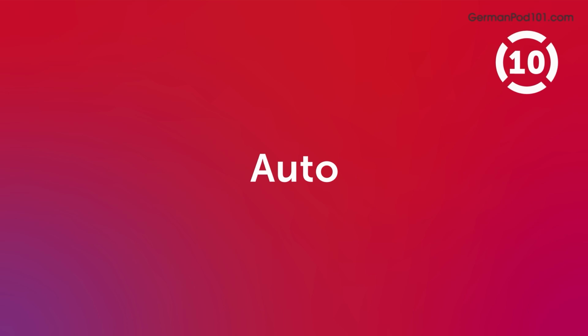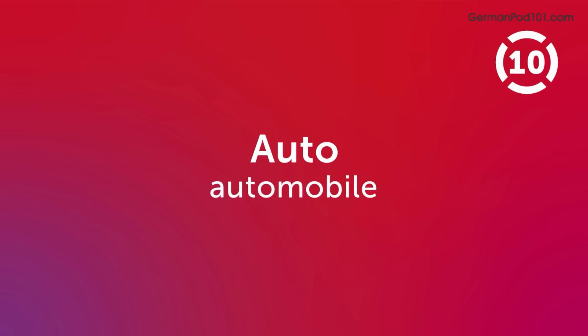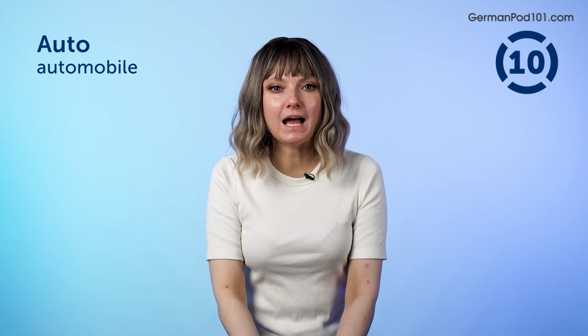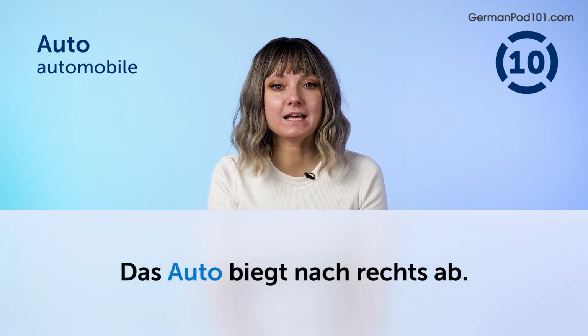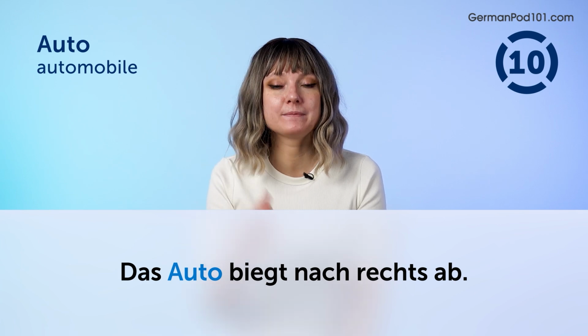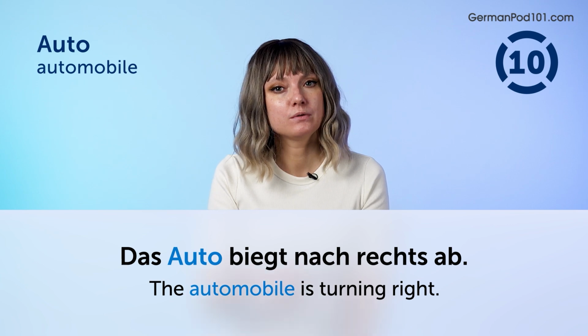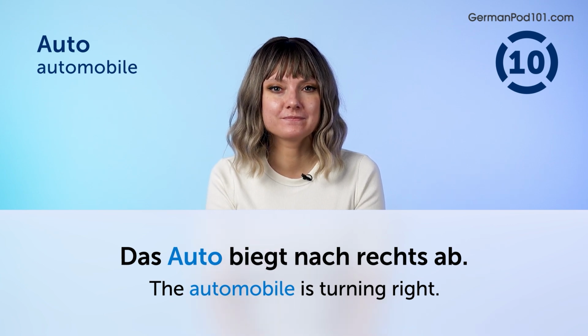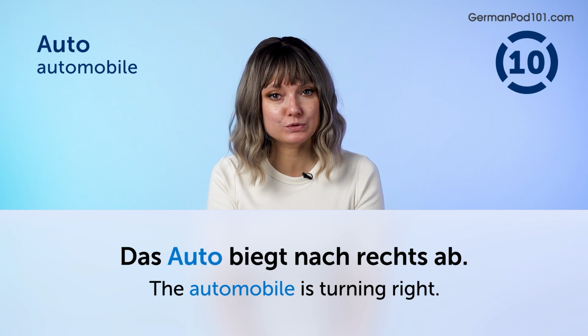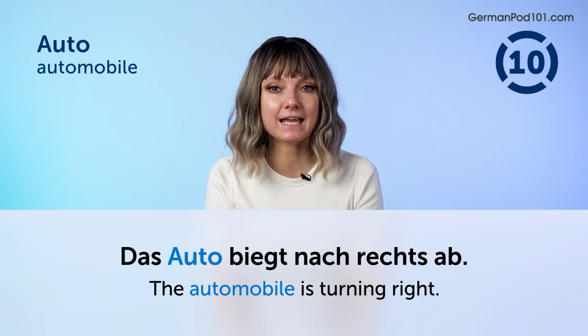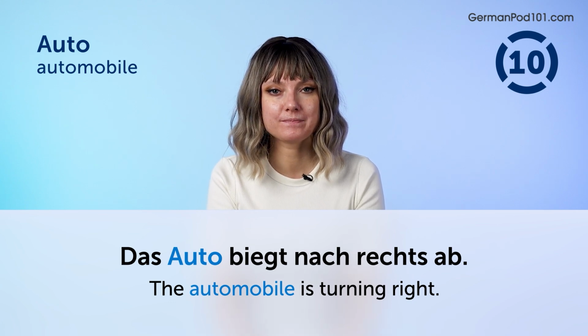Auto, Automobil. Das Auto biegt nach rechts ab. The automobile is turning right.